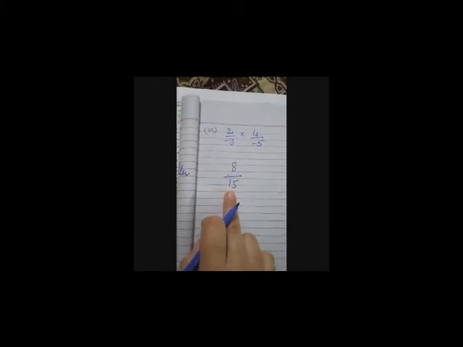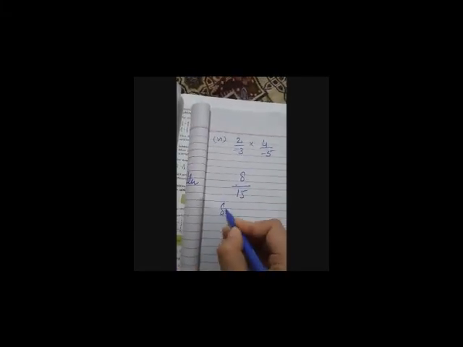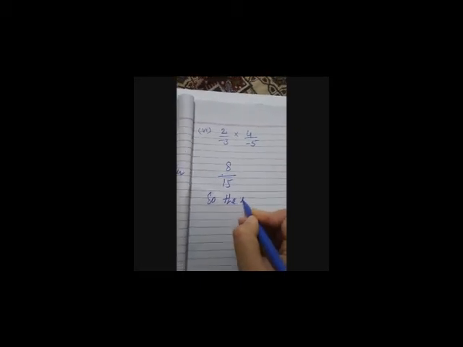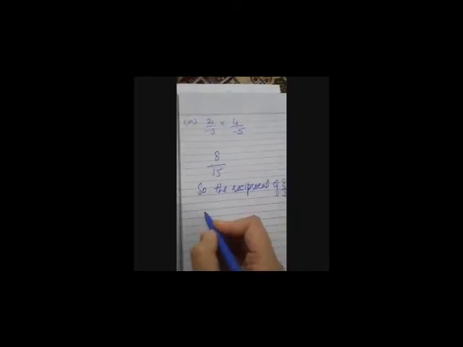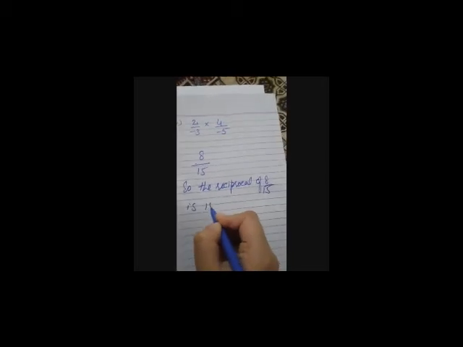So this is the rational number. You have to find the reciprocal of this rational number. So the reciprocal of 8 by 15 is 15 by 8. So this is the answer.